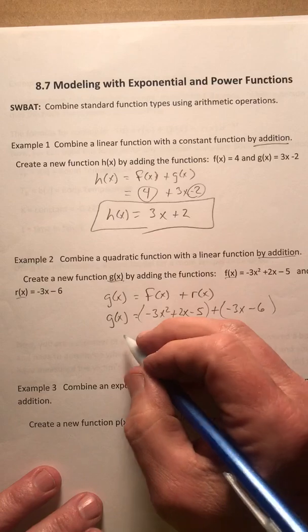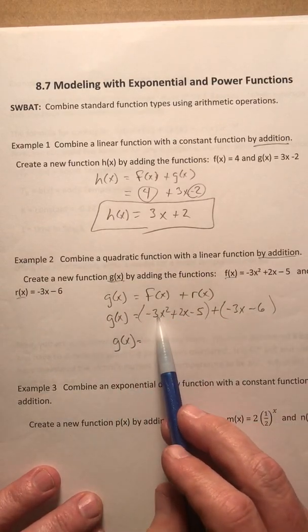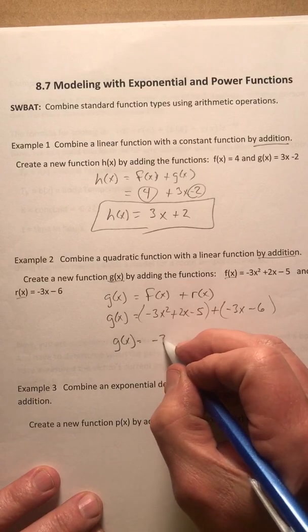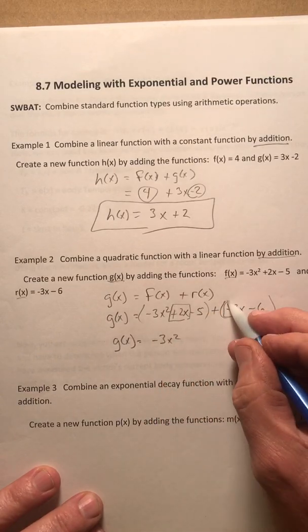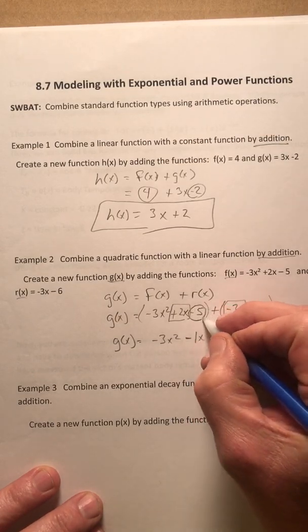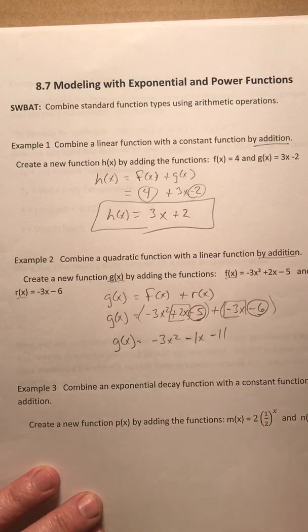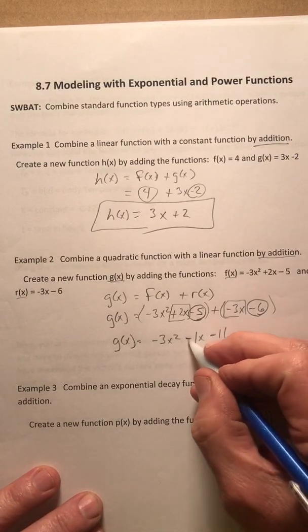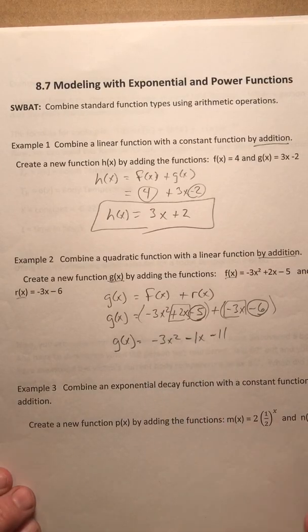All right, so again, since it's addition, all we've got to do is combine like terms. Well, we only have one x squared term, so we just bring it down. Now we have a positive 2x and a negative 3x, which gives us a negative 1x. And then we have a negative 5 and a negative 6, which gives us negative 11. So we get our new function, g of x equals negative 3x squared minus 1x minus 11.